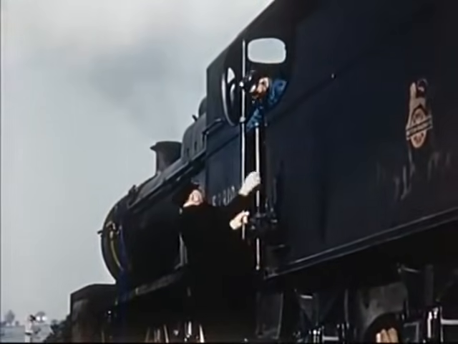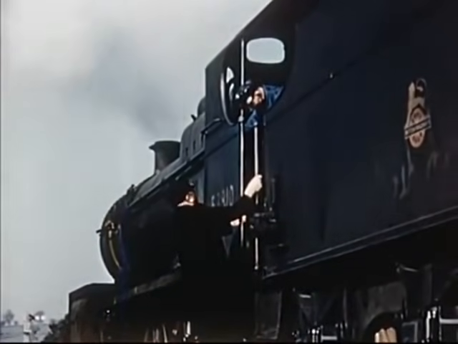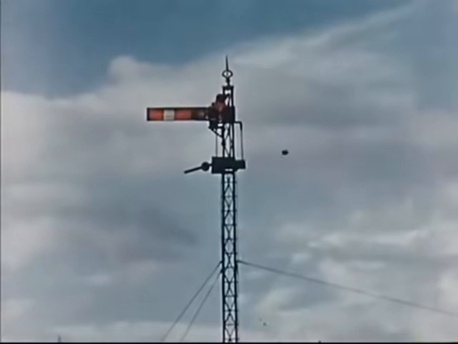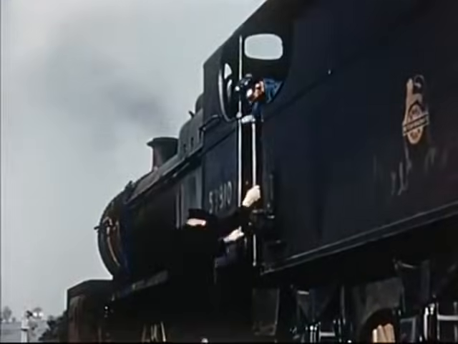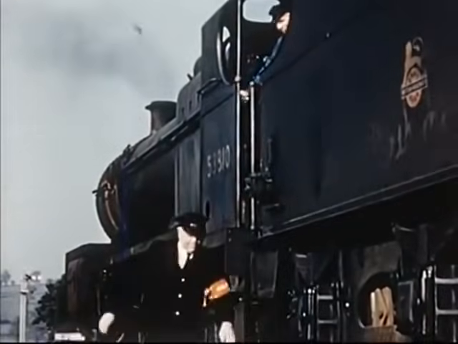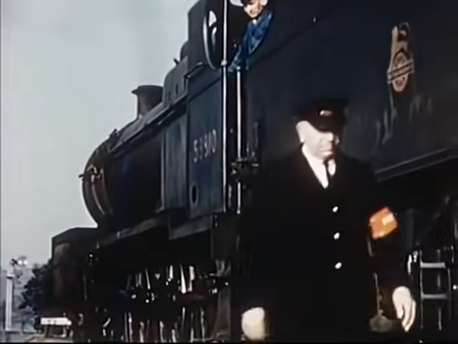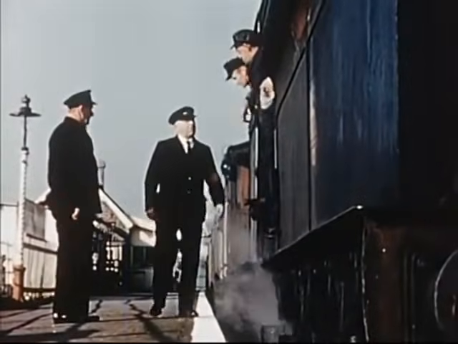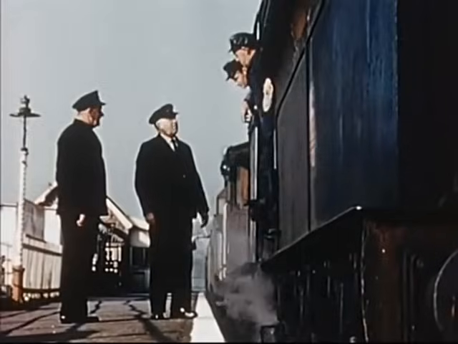This is an assisted train. The pilotman tells the front driver about single line working, that he can pass the signal at danger, but must obey all others, and says, I will be on the rear engine. He also informs the guard and the rear driver.